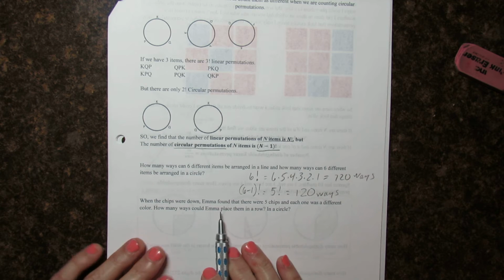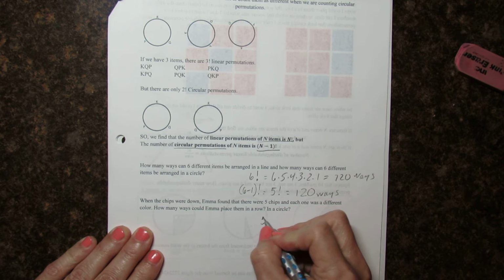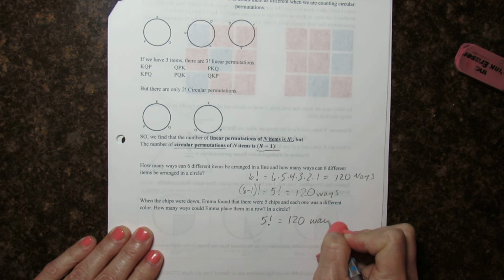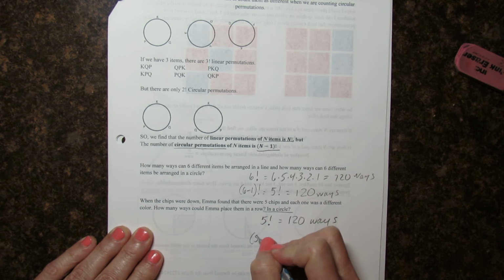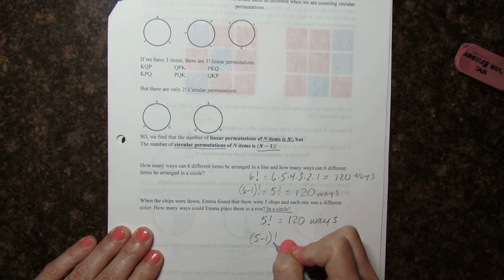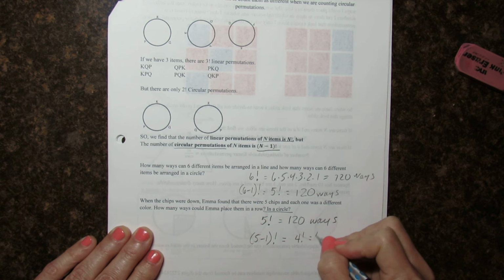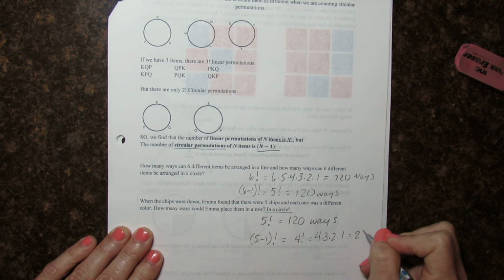All right, when the chips were down, Emma found that there were 5 chips and each one was a different color. How many ways could Emma place them in a row? 5 factorial in a row, 120 ways. But for a circle, you have to subtract 1 because you're subtracting out all the ways that somebody can be first. So that's 4 factorial, which is 4 times 3 times 2 times 1, which is 12 times 2, which is 24 ways.